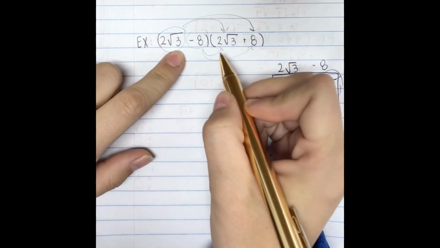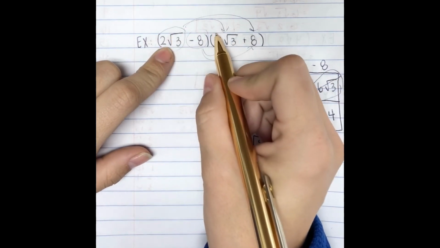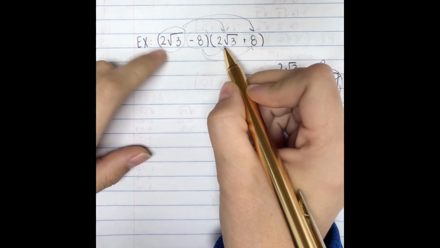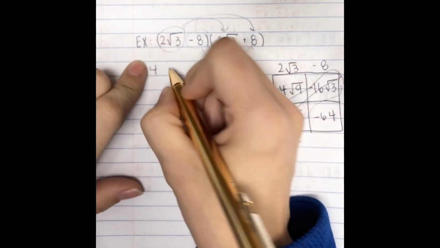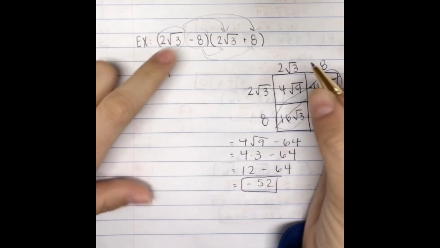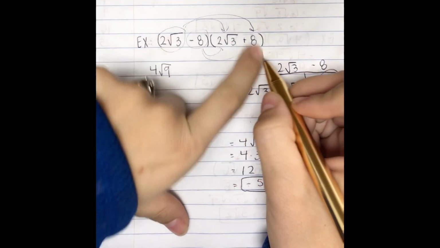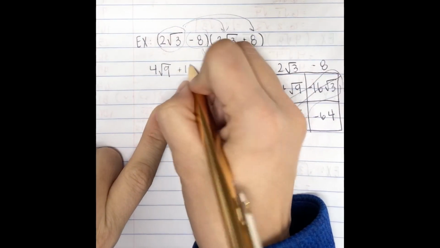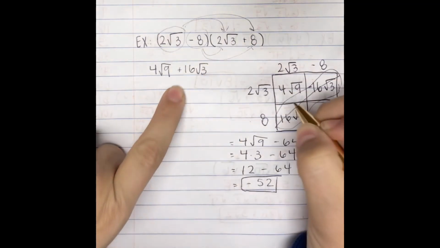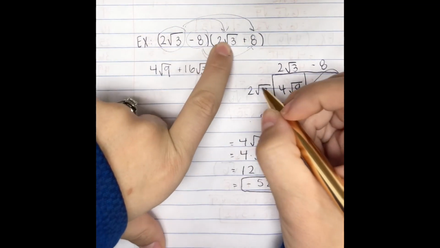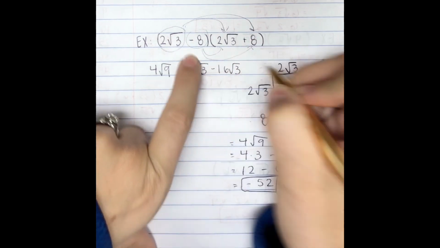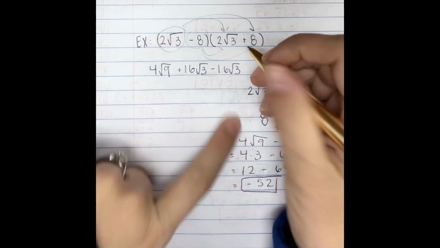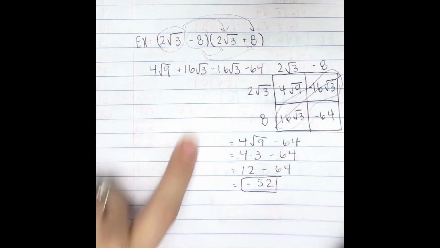All right, so we would take 2 square root of 3 and distribute it to both terms in the other side of parentheses. So 2 times 2 would give you 4. Square root of 3 times square root of 3 is square root of 9. And then 2 square root of 3 times 8 would give us 16 square root of 3. Negative 8 times 2 square root of 3 would give us a negative 16 square root of 3. And negative 8 times a positive 8 is a negative 64.